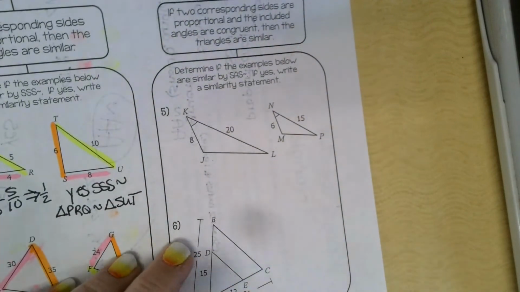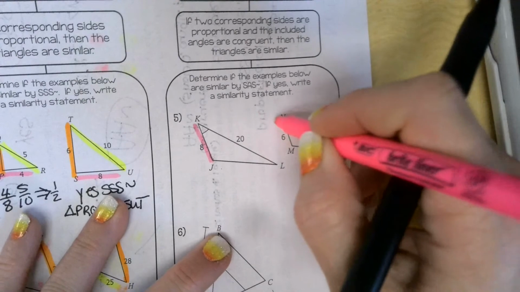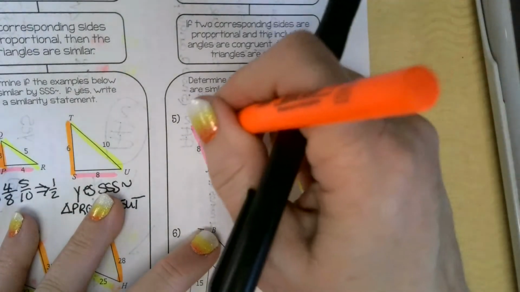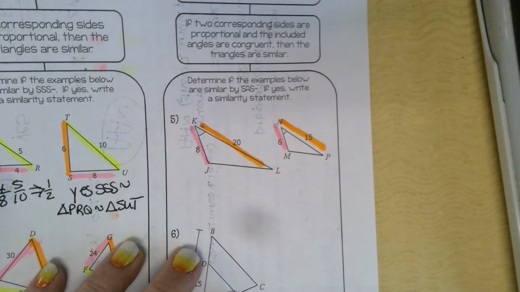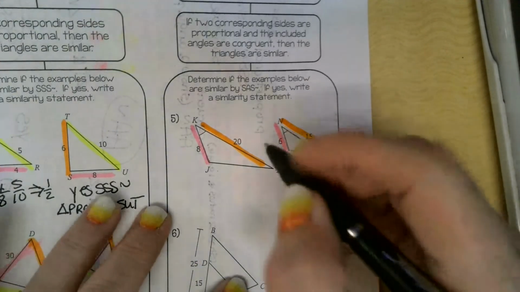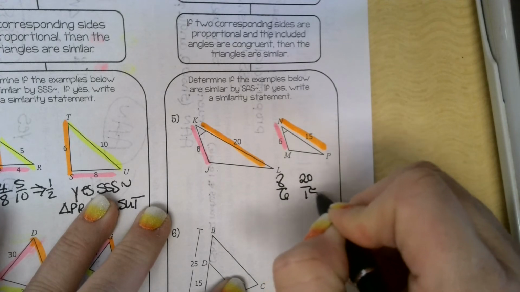Side angle sides, let's go through these quickly. So I'm looking at, usually with side angle side, you can tell by the way it's oriented, unless it is the bow tie problems. Be careful with the bow tie problems. Make sure you match up the big with the big and the little with the little. So I'm putting 8 over 6, and I'm putting 20 over 15.